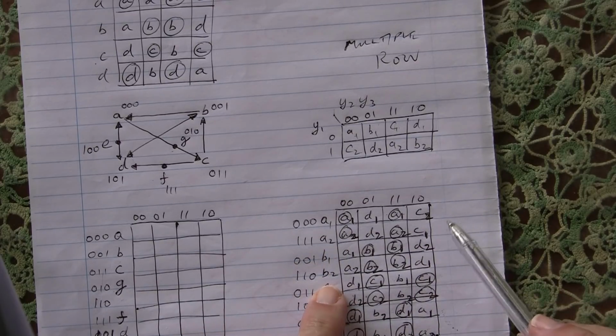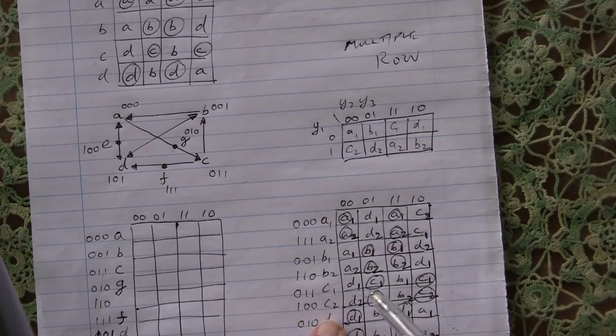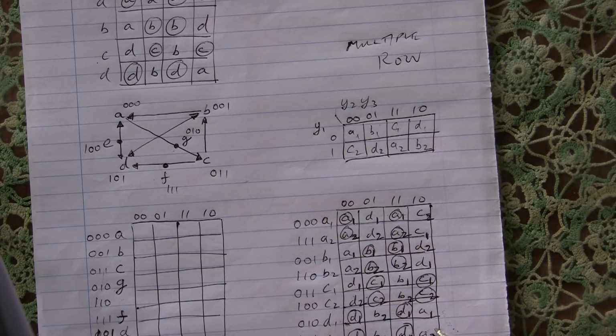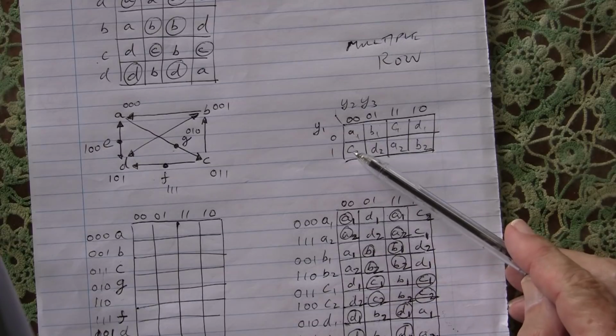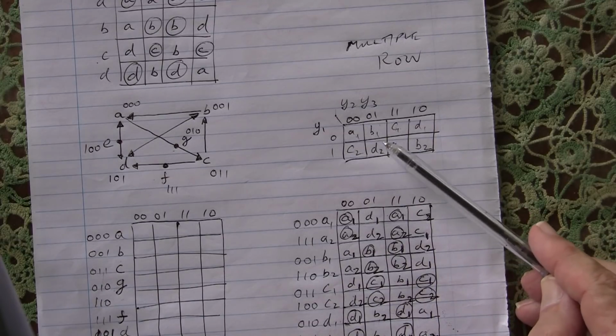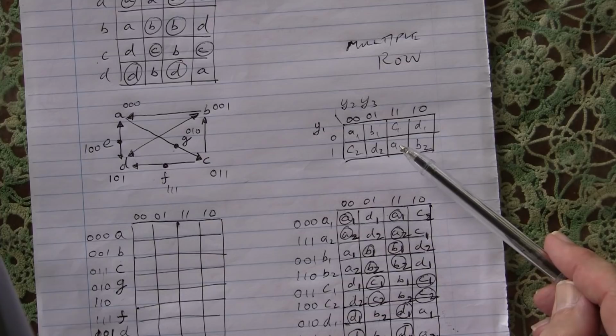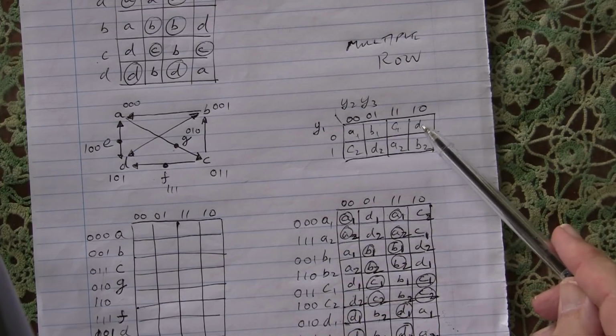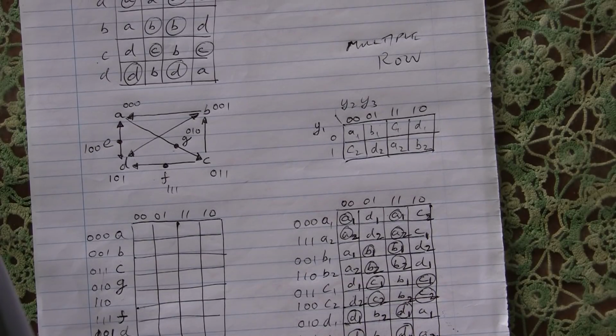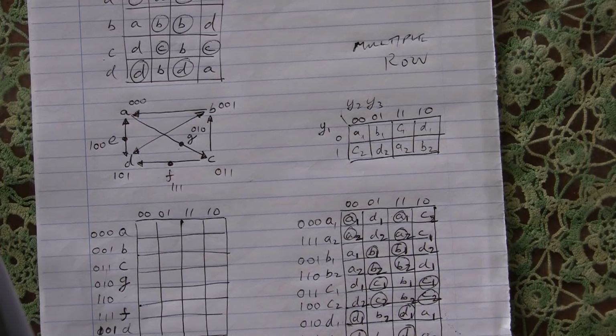In the B row, I interchange the D. In the C row, I interchange the A. And in the D row, I interchange the B. And if I forget which I'm supposed to interchange, simply draw this little table and you will see C is the one that's flipped in the A row, D is the one that's flipped in the B row, A is the one that's flipped in the C row, and B is the one that's flipped in the D row. So hopefully now you have figured that out.